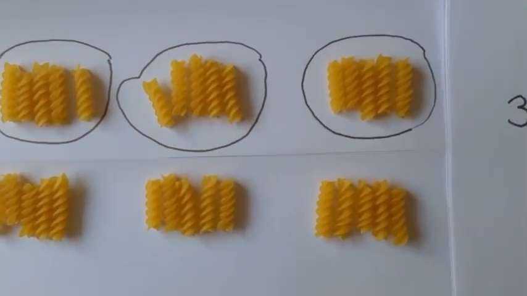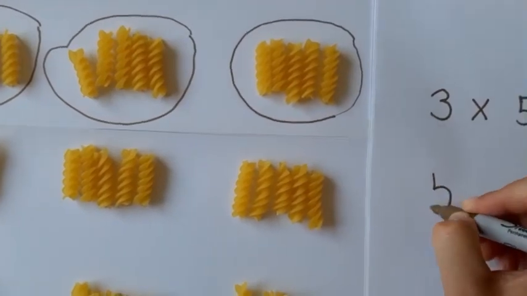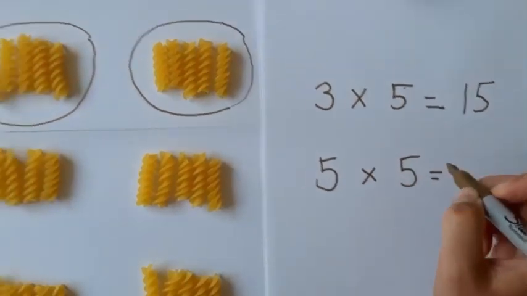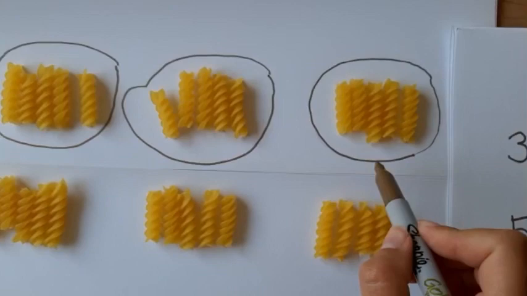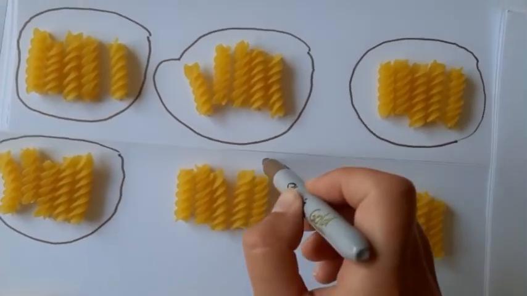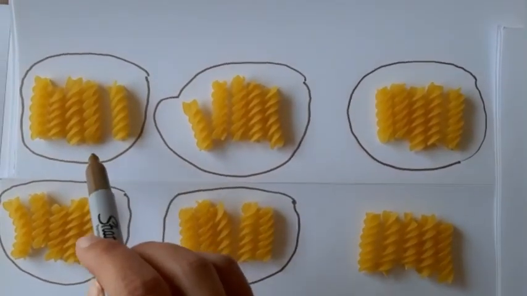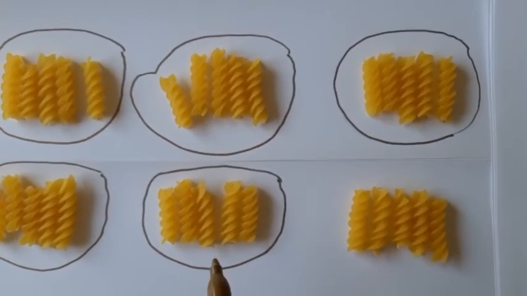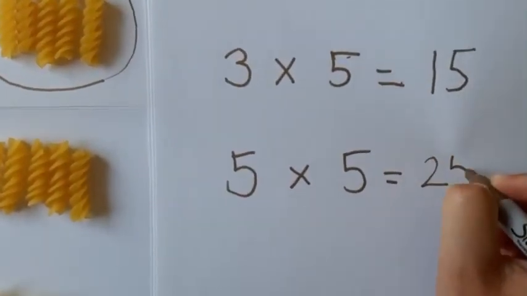Then they might say to you a different number. So how much pasta is there in 5 groups of 5? So I've got 1 group of 5 circled, 2 groups of 5 circled, 3 groups circled, 4, 5 groups circled. This time I'm going to count in 5s to find out. 5, 10, 15, 20, 25. Stop. So in 5 groups of 5, there are 25.